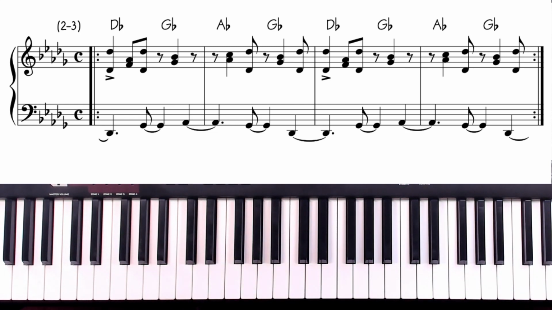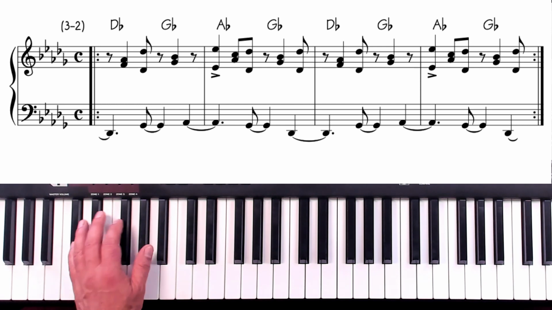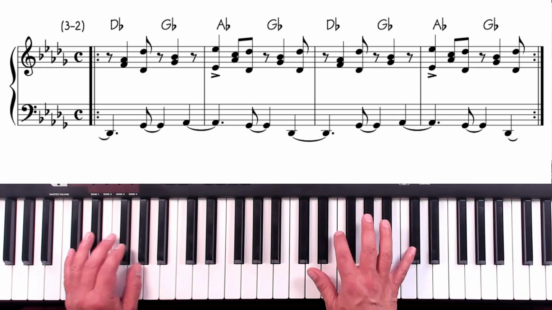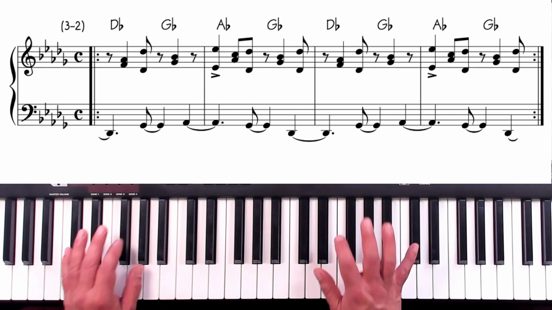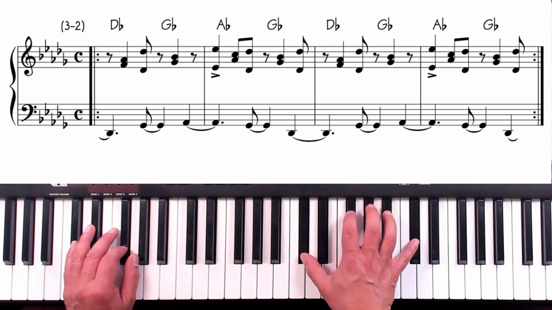Okay, good. Now we're gonna do the same in 3-2 clave, at 164 beats per minute. So here we go.